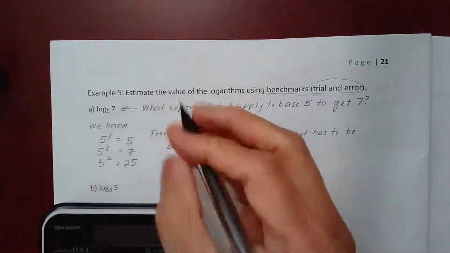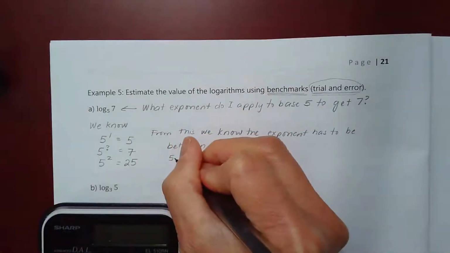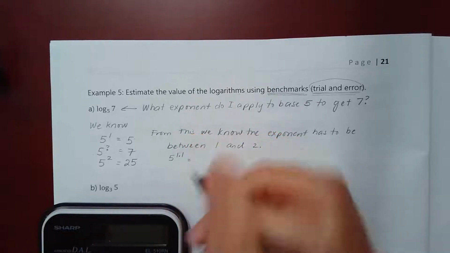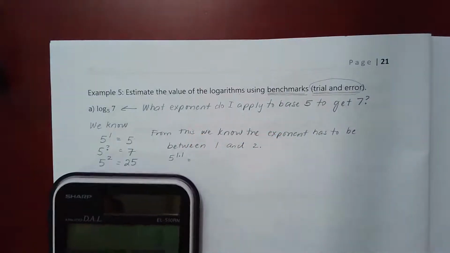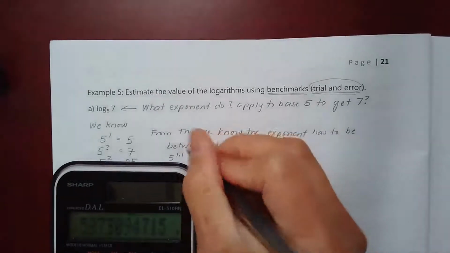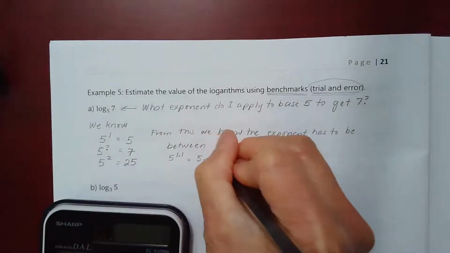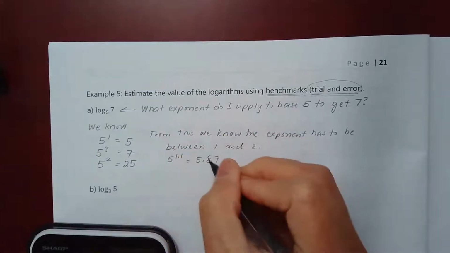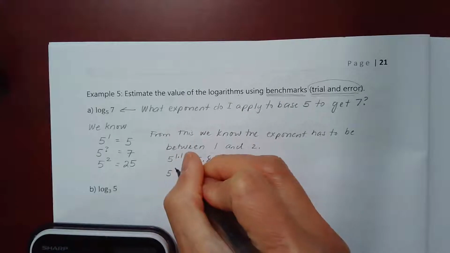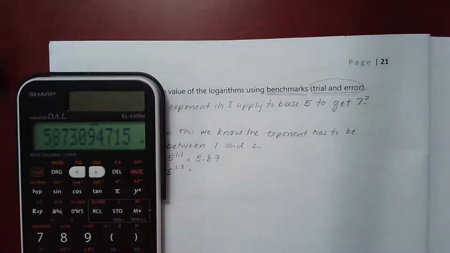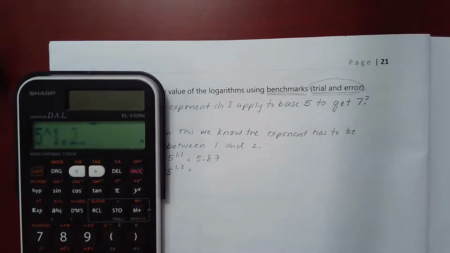I'm just going to write it down. So 5 to the 1.1 is equal to 5.87. It's getting closer to 7. So let's try 5 to the 1.2.